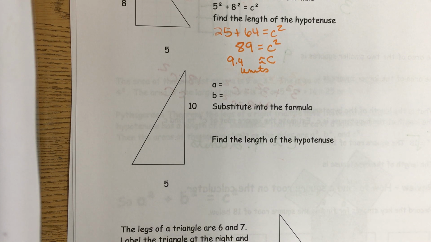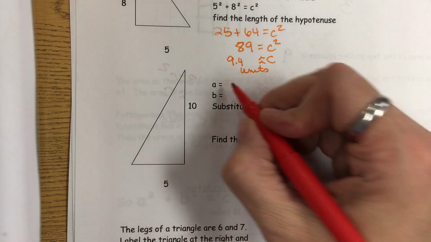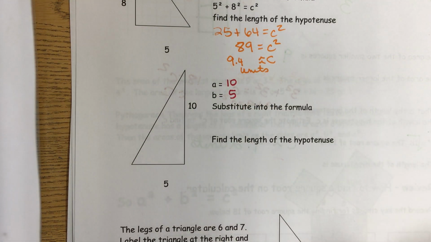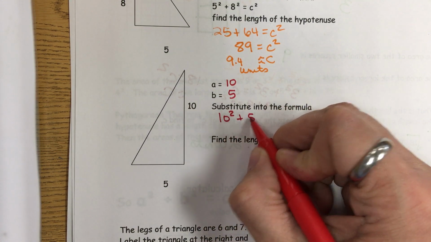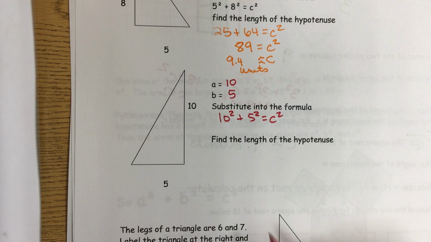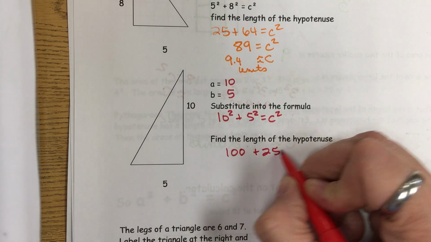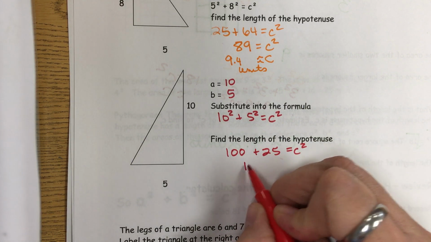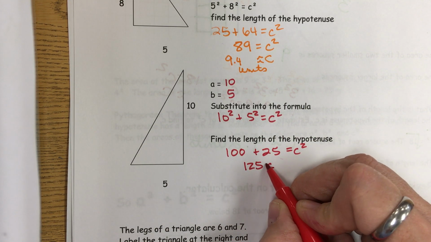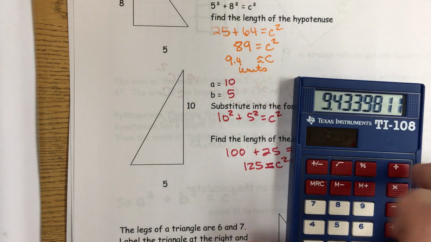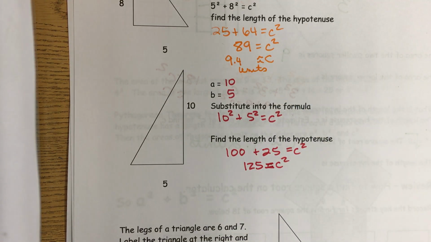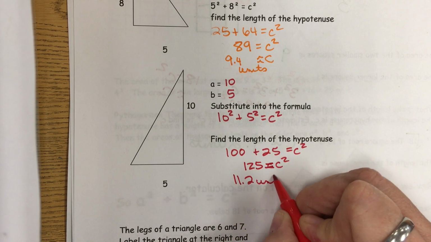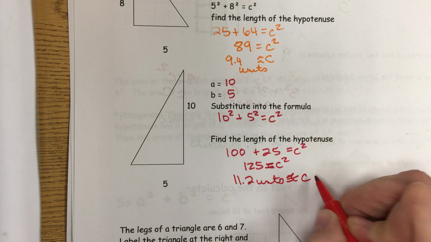This next one, it doesn't actually have anything written for our A and B, but remember A and B are the legs. So these are the two legs. So I have a 10 and I have a 5. Does it matter if I put 5 in the A spot and 10 in the B spot? No. So 10 squared plus 5 squared equals C squared. So I get 100 plus 25 equals C squared. 125 equals C squared. Sorry. 125 and my square root button, I get 11.2 units. Is approximately C.